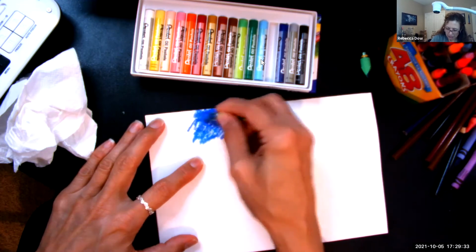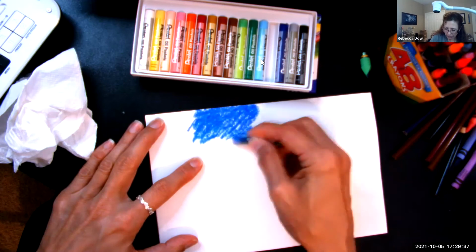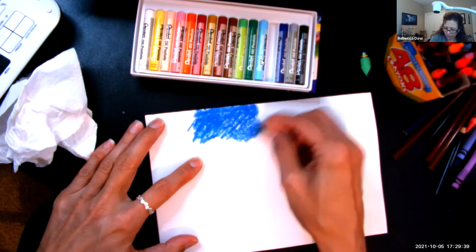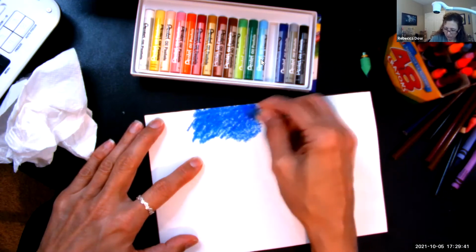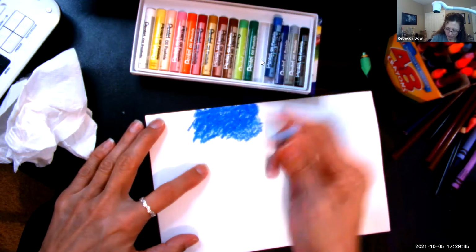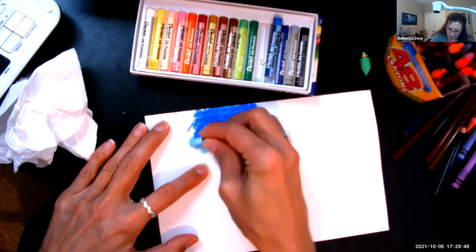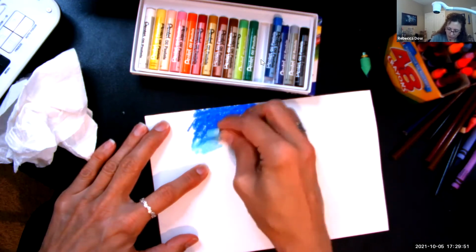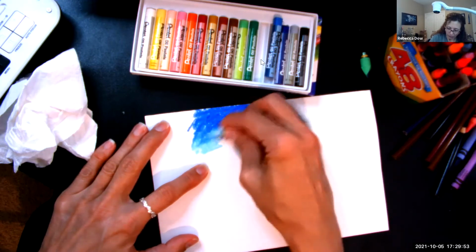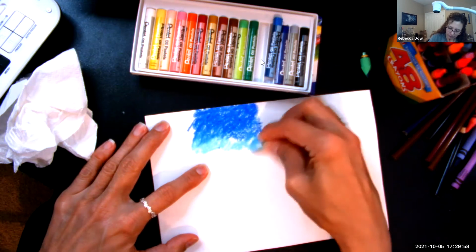And then I'm going to work in a little bit of this lighter blue. And I'm going to bring it up into the first blue. Just go lightly. I'm not pressing hard here with these. Going up into the other blue. And then I'm going to bring in some light blue. And boys and girls, when you're doing your clouds, sometimes the best way to do it is to actually do the sky around the cloud. I'll show you what I mean in a second.